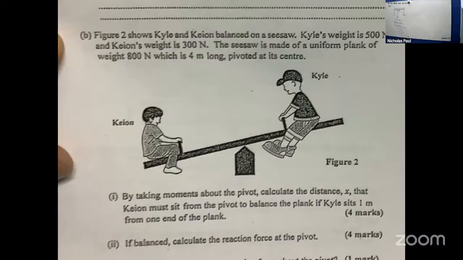So figure 2 shows Kyle and Keon, right? Balanced on a seesaw. Kyle weighs 500 newtons and Keon 300. The seesaw is made of a uniform plank of weight 800 newtons, right? So the plank itself weighs 800 newtons, which is 4 meters long, pivoted in the center. So how long is each side? 2 meters, right? So try this here now. By taking moments about the pivot, calculate the distance that Keon must sit to balance Kyle.